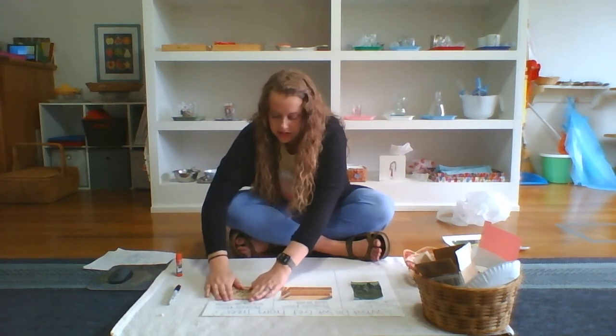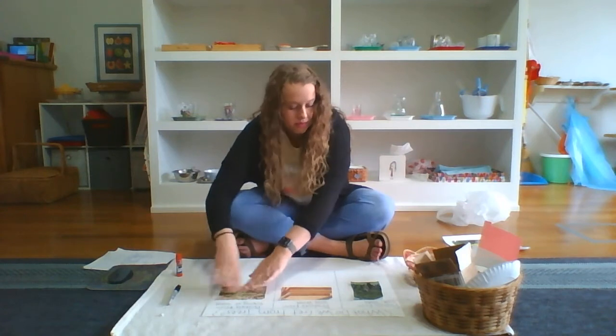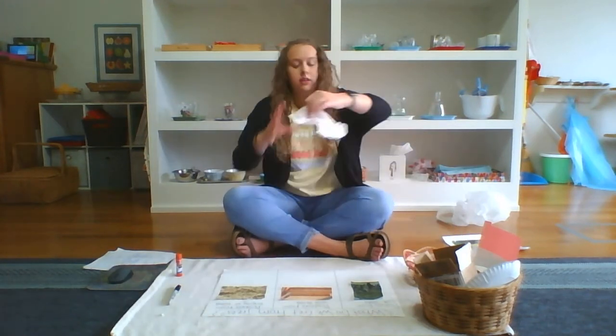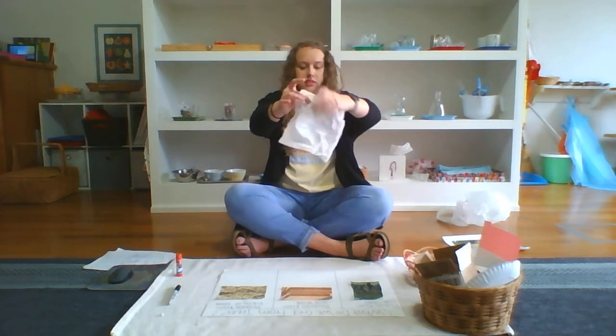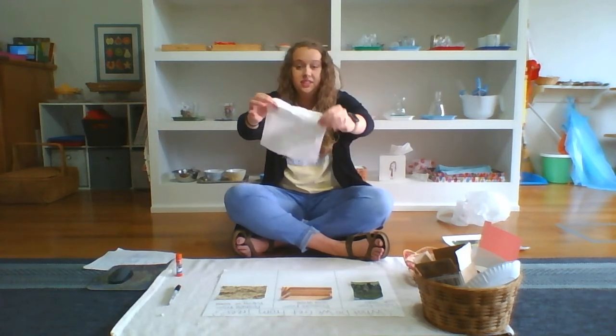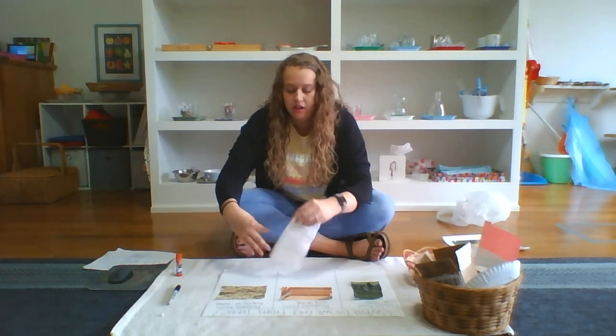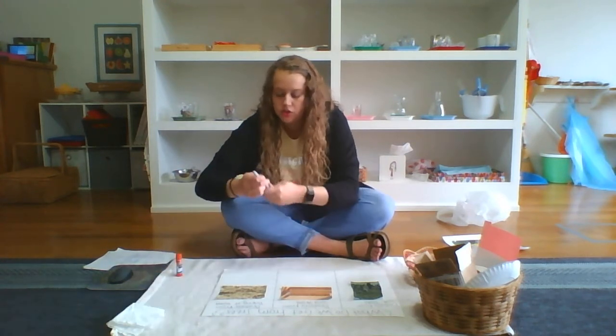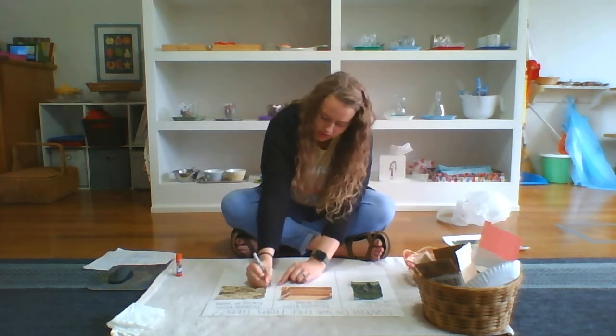Okay, so now let's take a look at some of our objects. You guys probably know what this is. A tissue. Tissues are made from wood pulp, from our third category. So I'm going to write tissues.